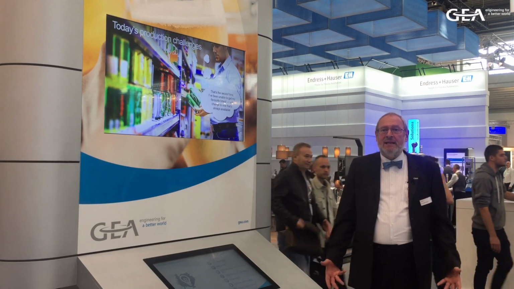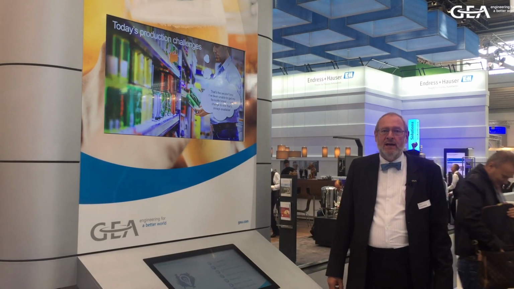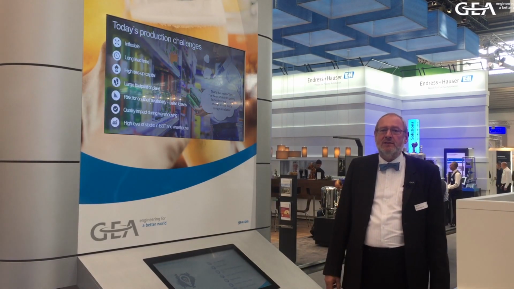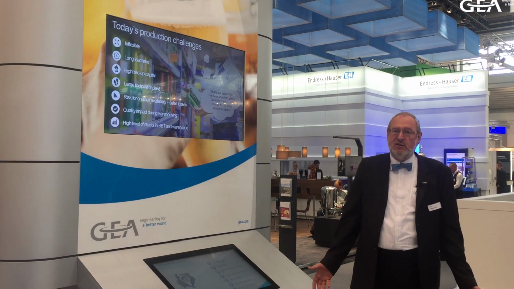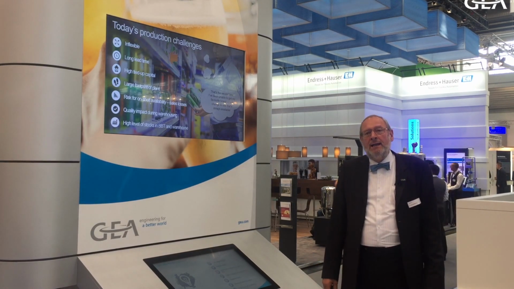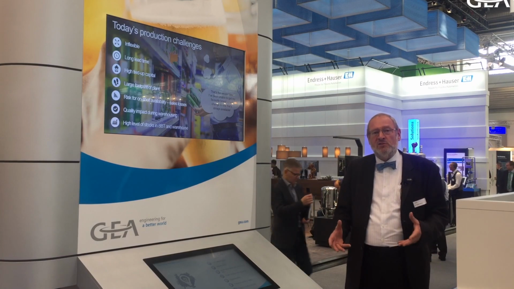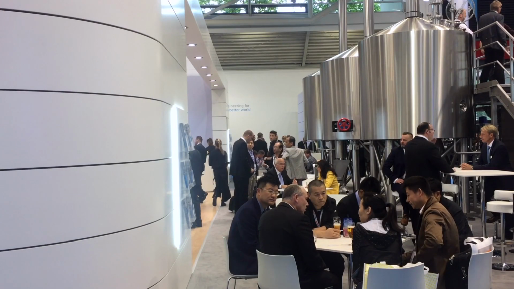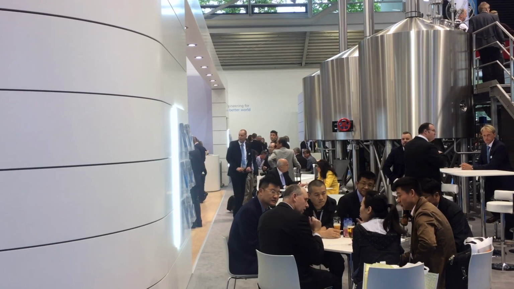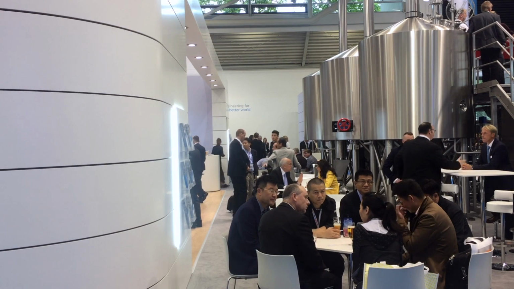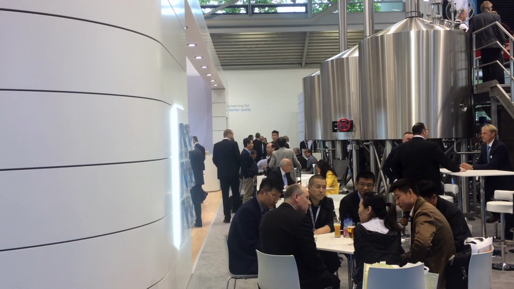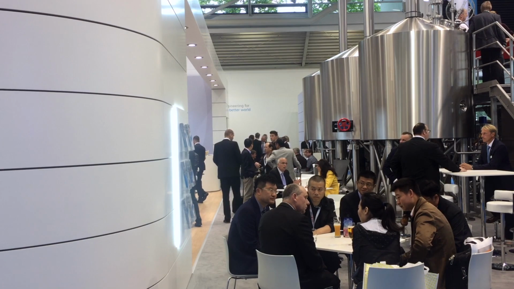It's basically a vision where we have put together our ideas on how the brewing industry could look in 2025, for example. And the main element is to design, in the end, a lean brewery to enable the customer to manage the challenges of the next 10 or 15 years.